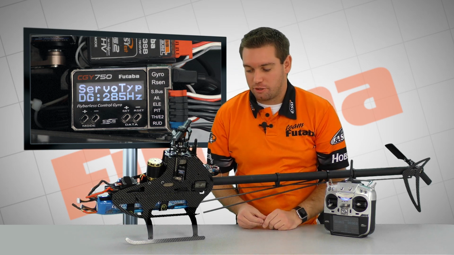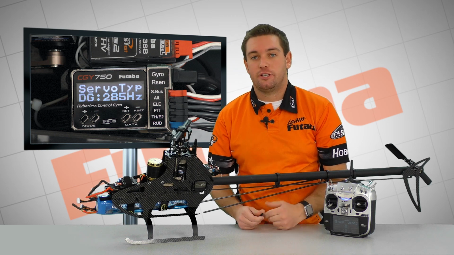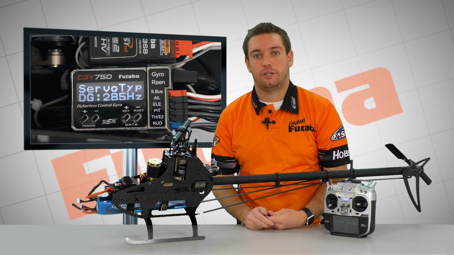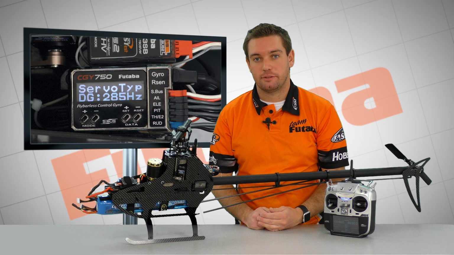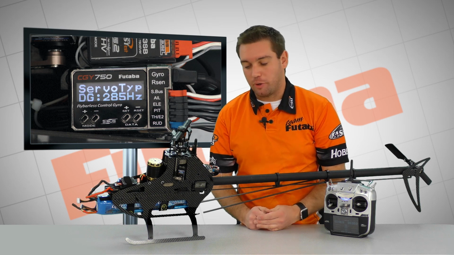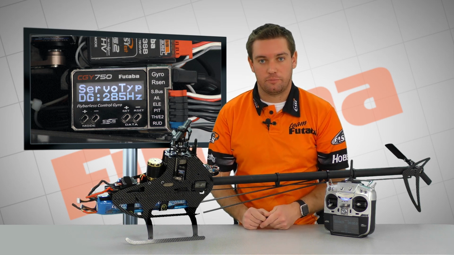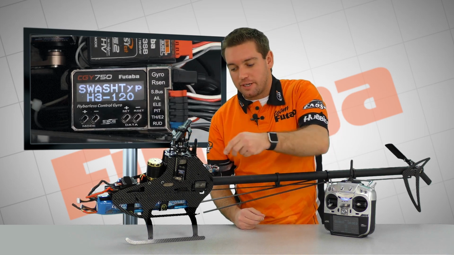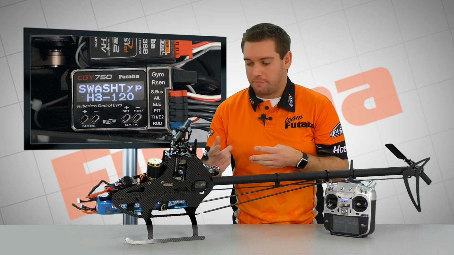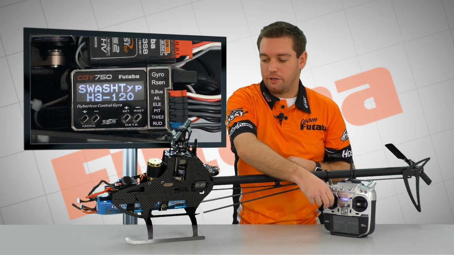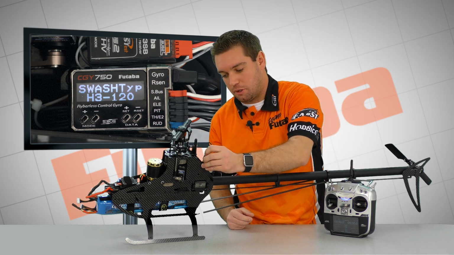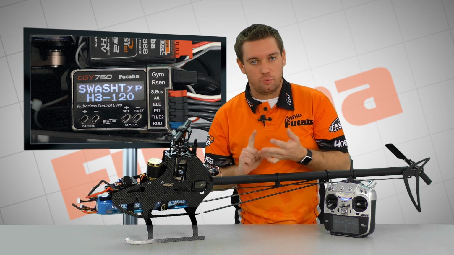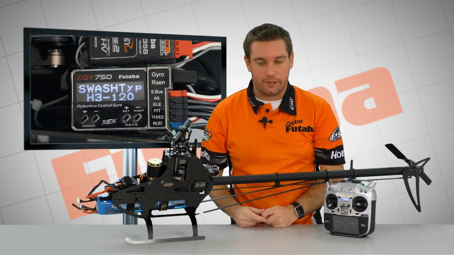The next parameter is your servo frequency. You're just going to have to look at your servo. If you're not using Futaba servos, you're going to have to look at the manual and see what operating frequency they need to be driven at. Most of the Futaba digital servos are 285 hertz. The next is your Swash type. This helicopter is 120 degrees, so I have it set at 120. The CGY750 supports 4 servo, normal mode, 120, 140, so any helicopter will work.